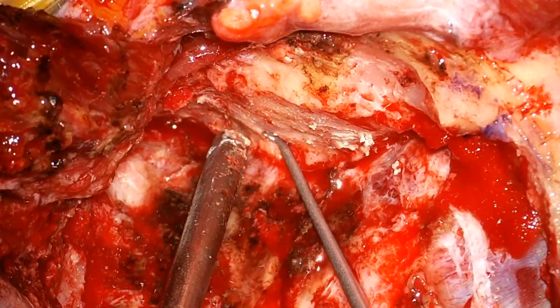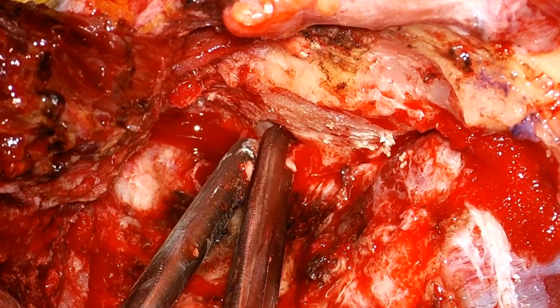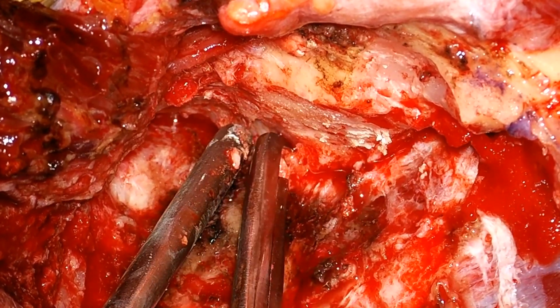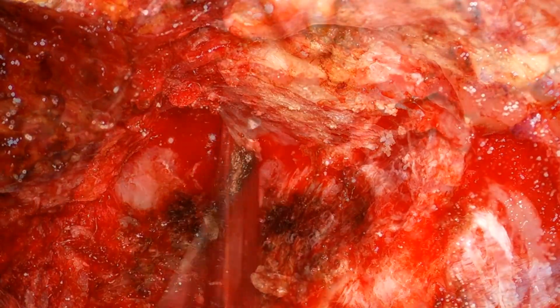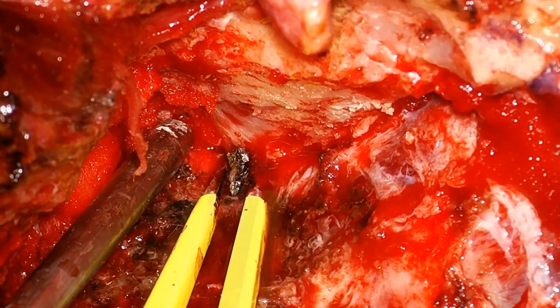In sphenoid wing meningiomas, I personally prefer to perform a small lateral orbitotomy, like in this case. This is important not only to treat the retro-orbital pain in patients with tumors of this kind, but it's also helpful to find the meningo-orbital band at the level of the superior orbital fissure.